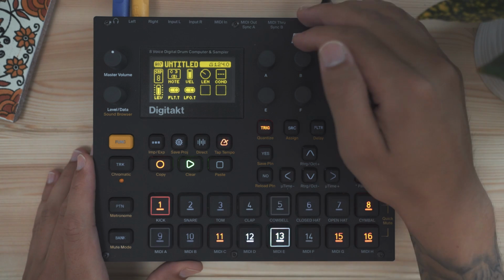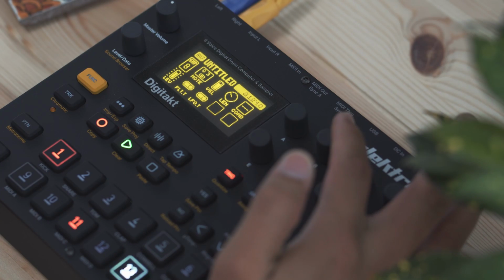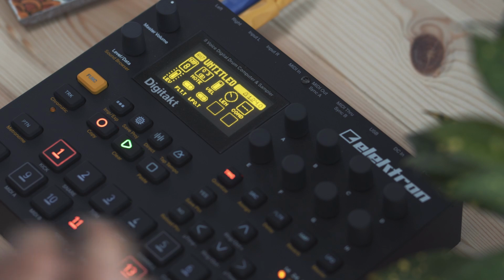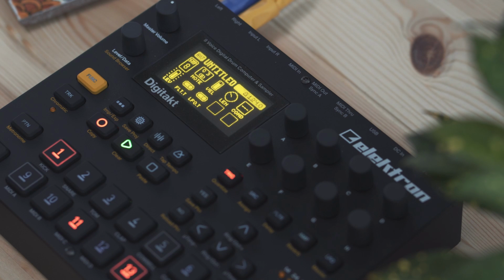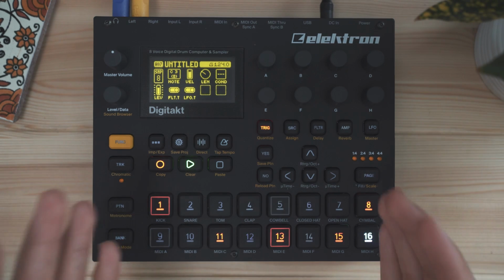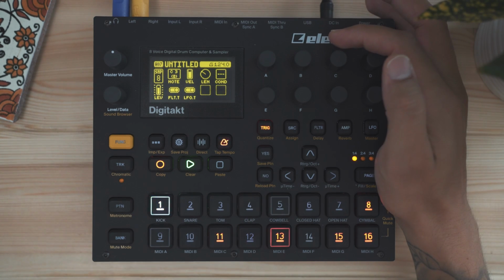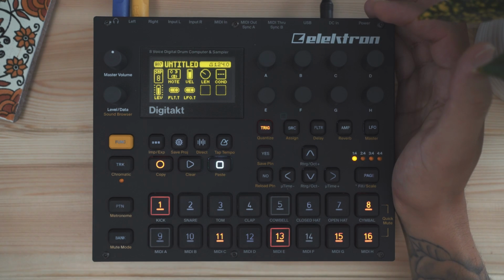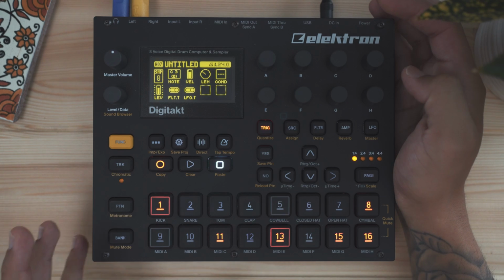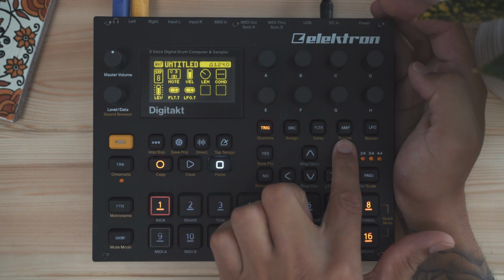So after your notes, you have velocity, and what velocity is going to do is basically change how hard that note is going to be played, affecting majority of the times the amplitude level or the volume of that sound. After that, of course, you have your length, and what length is going to do is change how long that note was held. This really works really well in tandem with the amp page.